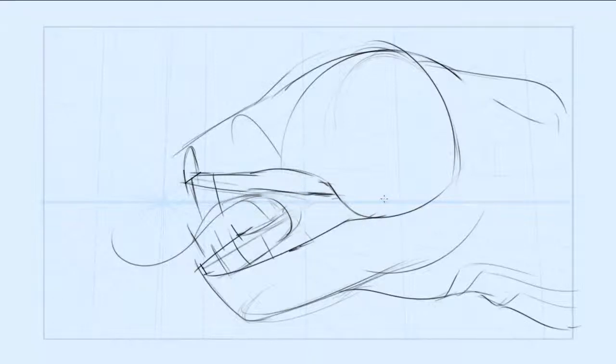And I'm going to refine it a bit more, and eventually once I'm happy with it, then I'll start adding all my details. But not having that reference to work from means that I have to be more careful about the structure.